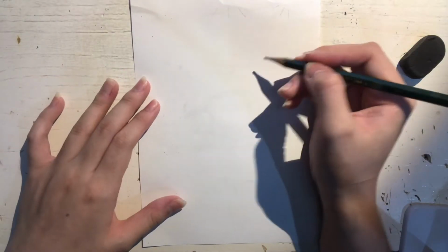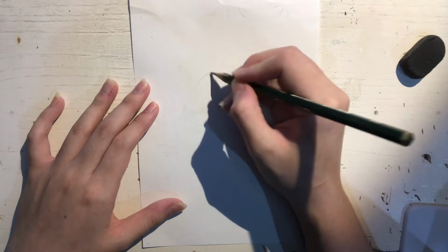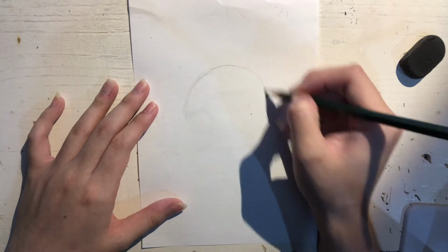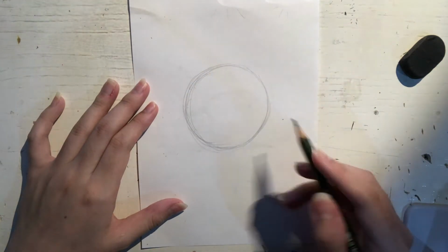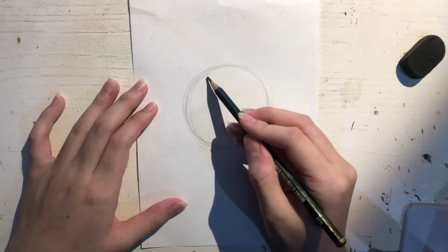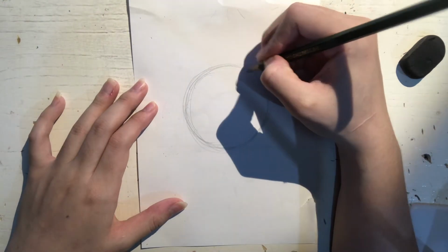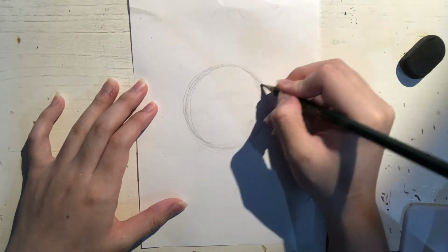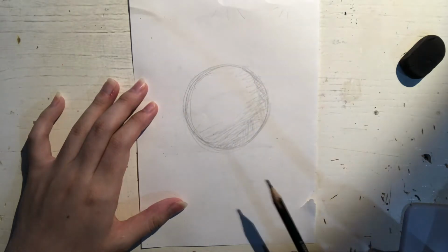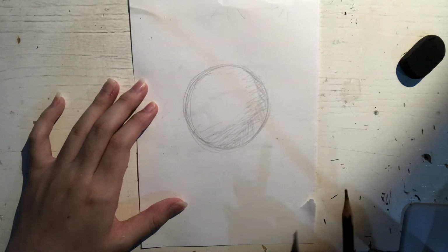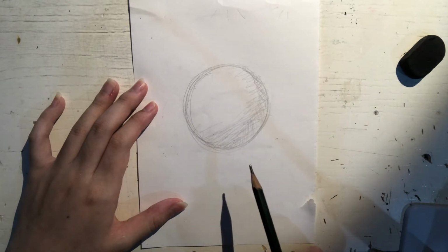Okay, so let's say my circle. Let's say I shade it this way. Where do you think the light is reflecting through?